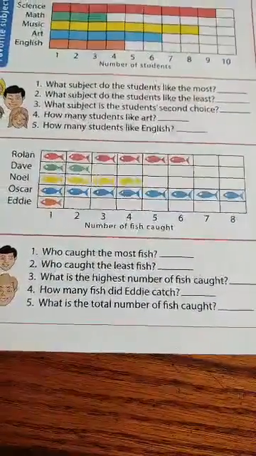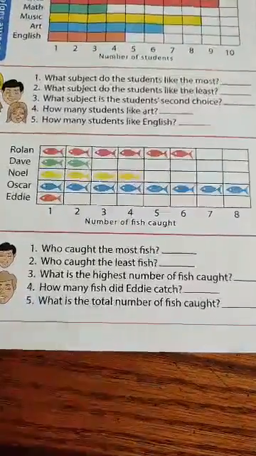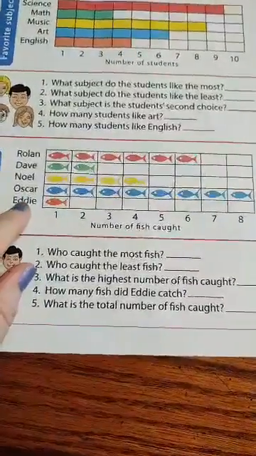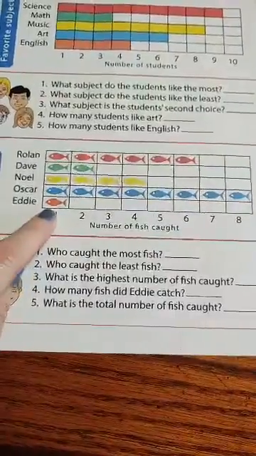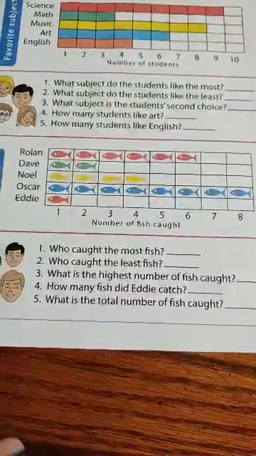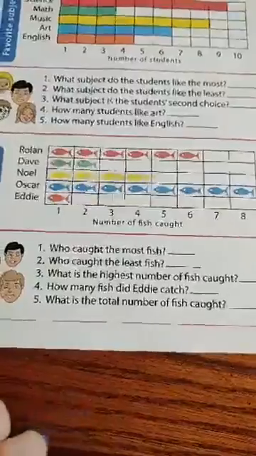Okay. How many fish did Eddie catch? We look for Eddie. Oh, poor Eddie. He only caught 1 fish. Good job.